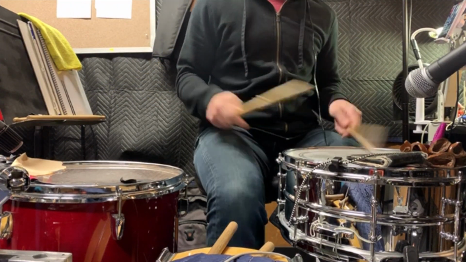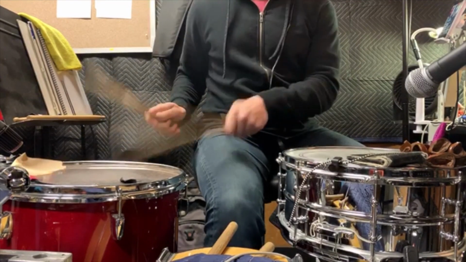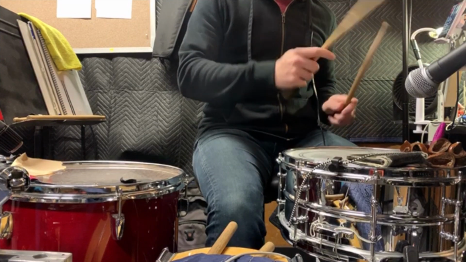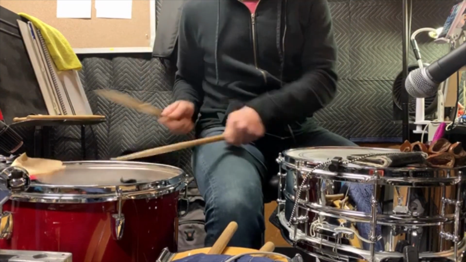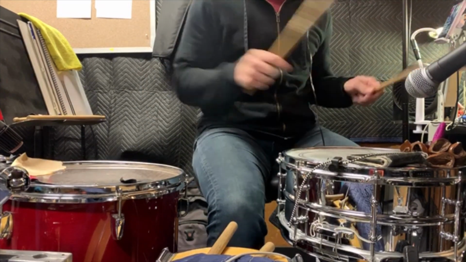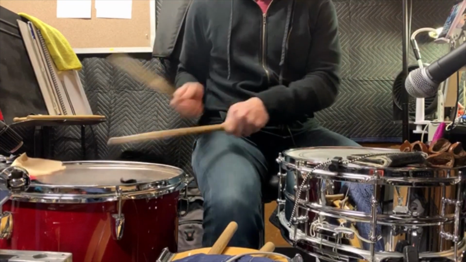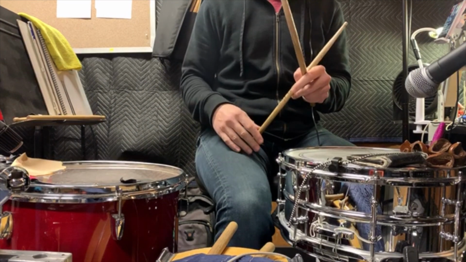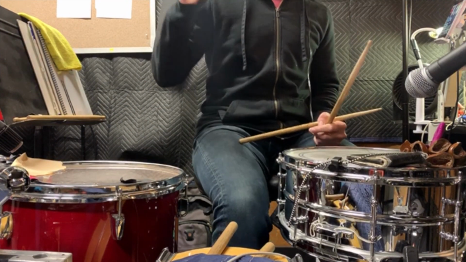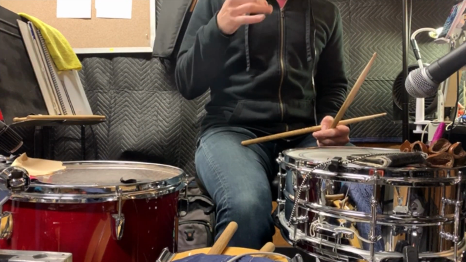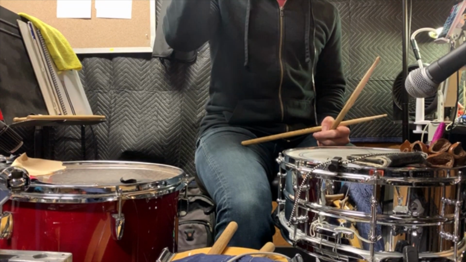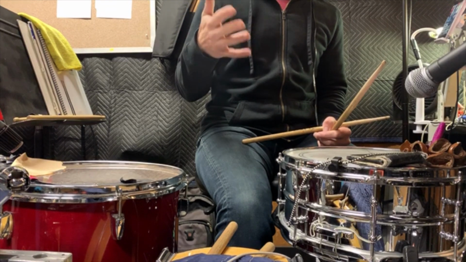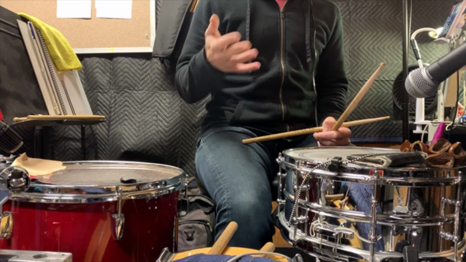So you've got like... What I'm playing doesn't matter. It doesn't matter what combination of notes. It's the subdivision. So 32nd notes are something you need to get under you. You need to get them in your ears first. You need to be able to hear 32nd notes, and then you also need to be able to get your hands to do it.